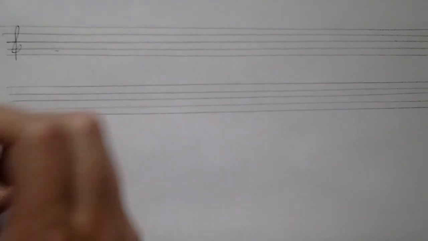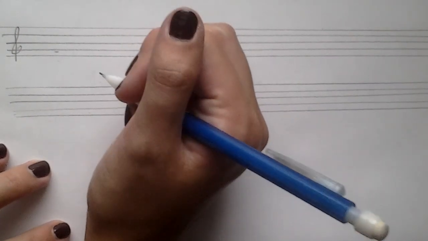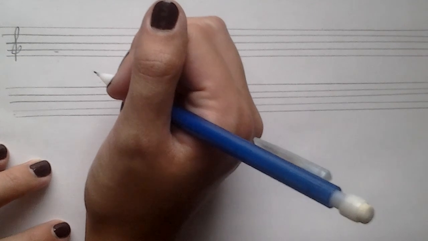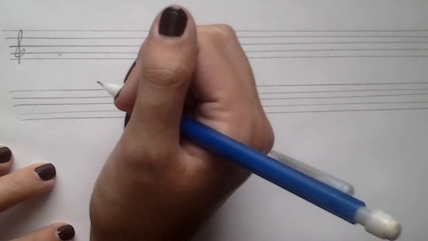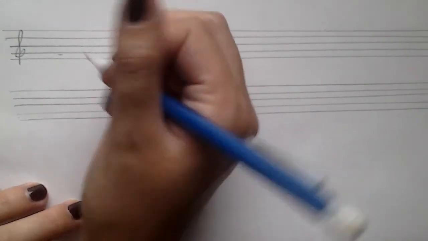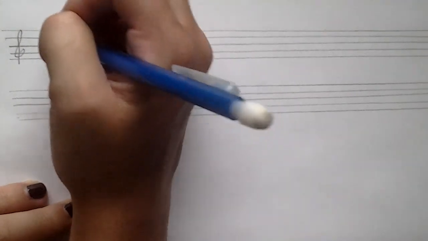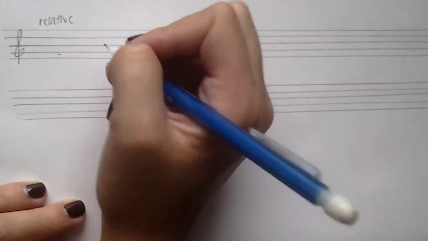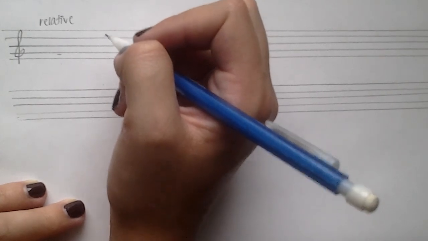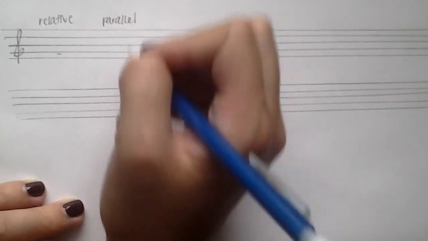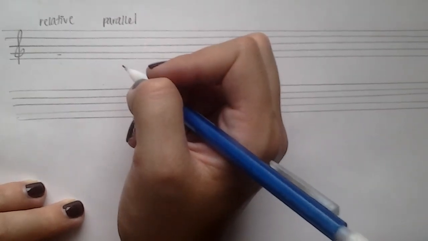But one thing that I think you're going to have to get on your own is the difference between relative and parallel minor key signatures. Looking at your homeworks, you seem to know that pretty well. But just to review, remember that with relative minor, it's going to be the same key signature but a different tonic. And with parallel minor, it's going to be a different key signature but the same tonic.